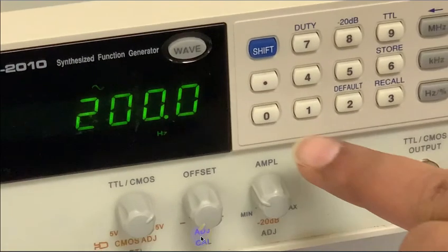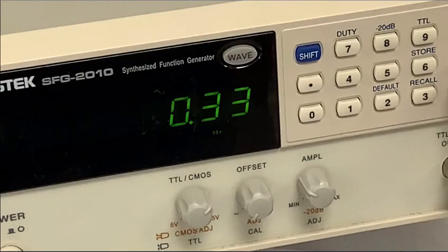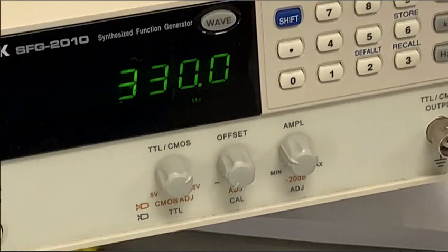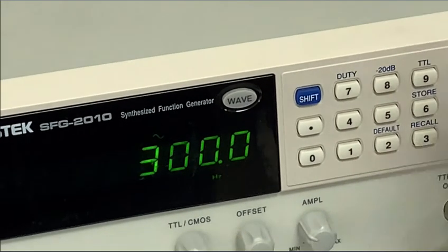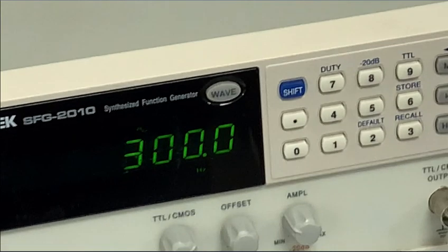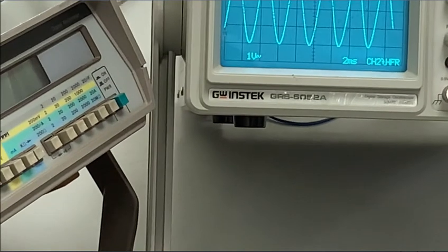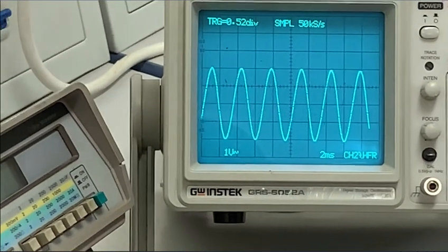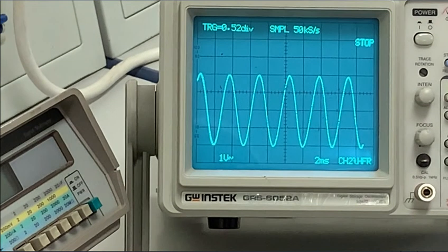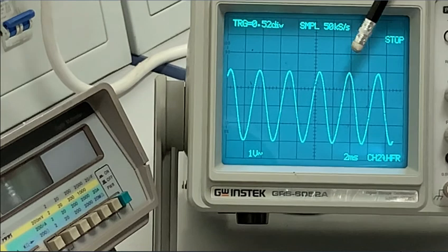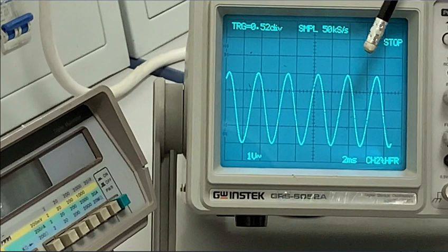Same way, make it 0.3 kilohertz, which becomes 300 hertz. The output will be, stop, around 1.8.